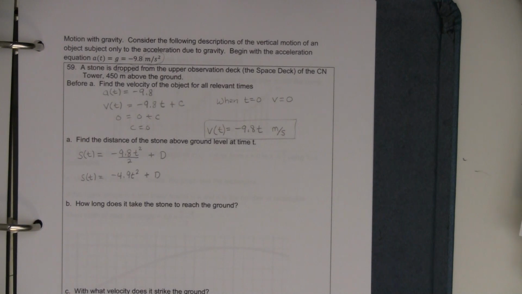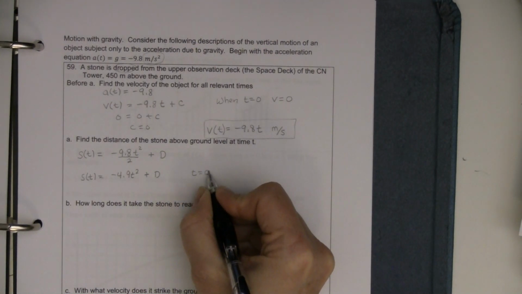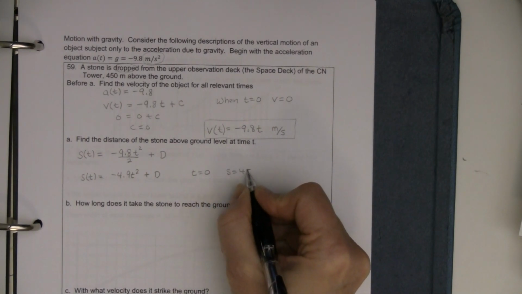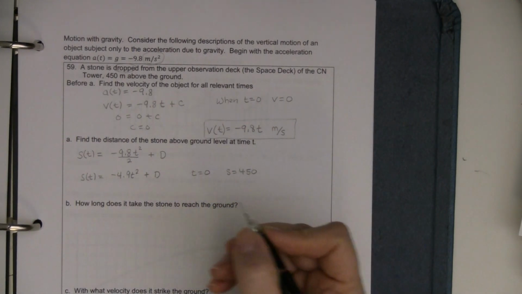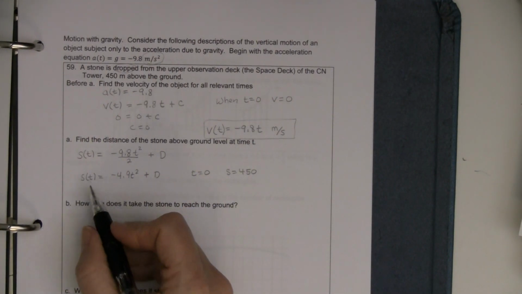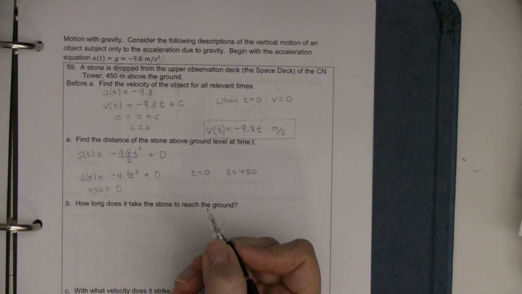Okay, so I want to find out what d is. And I know that at time 0, the initial height of the stone is 450. And so when you put in t is 0 and s is 450, do you guys agree that you would get that d is 450?